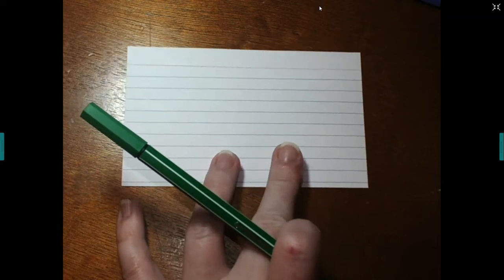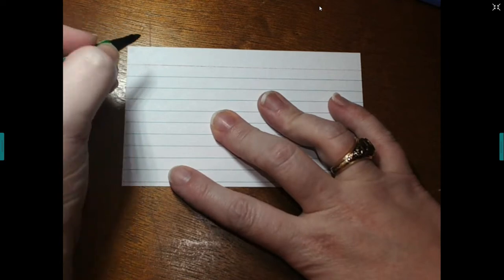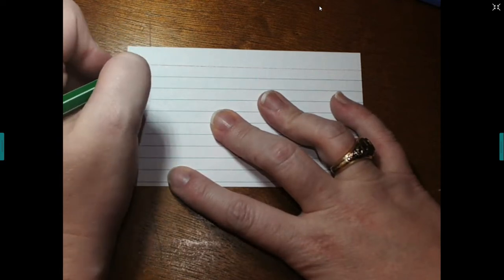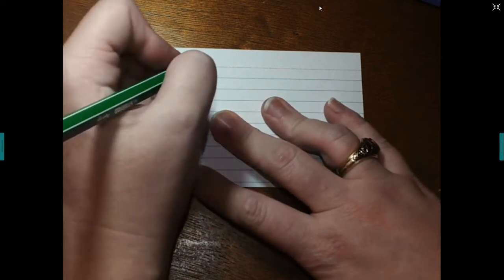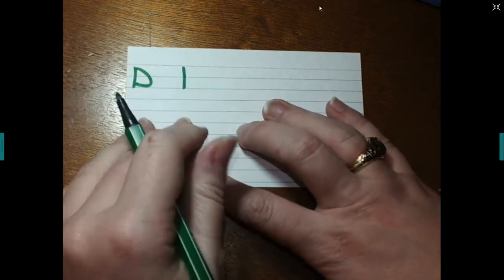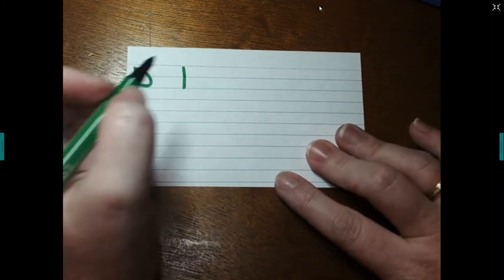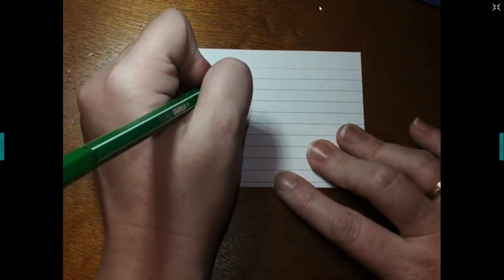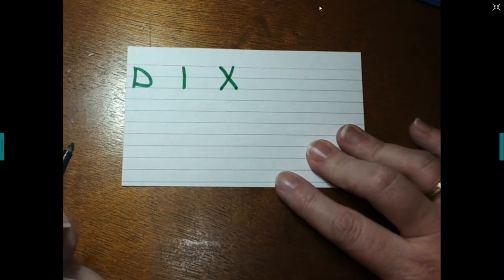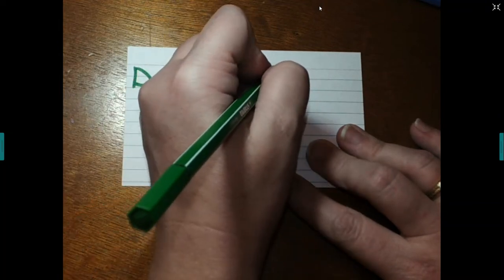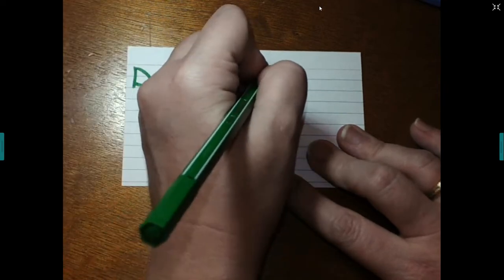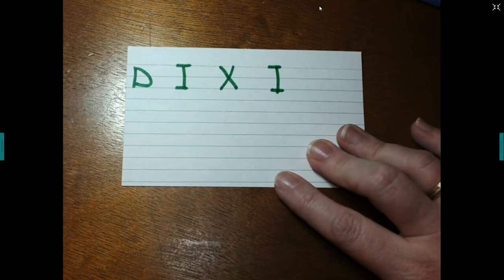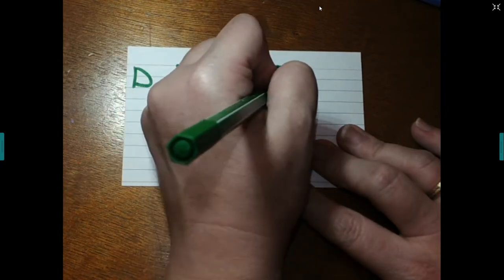We're going to start on the back on the lined side of our index card. So like I said, this is Dixi Royd. So D is our first letter. I is our next letter. X is our next letter. And then another I for our last letter. And if you want to remind yourself that these aren't ones or L's, you can do that. Okay. So we have Dixi right here.